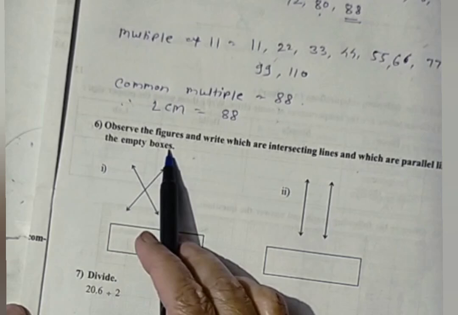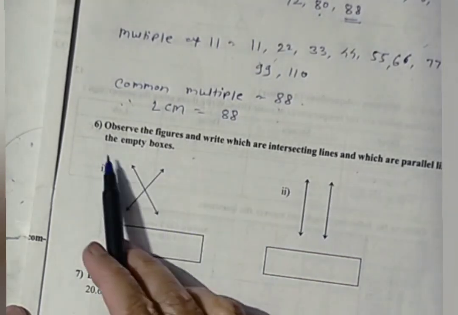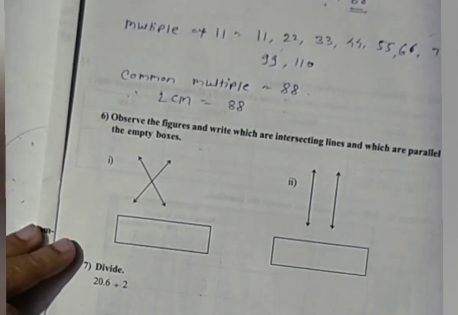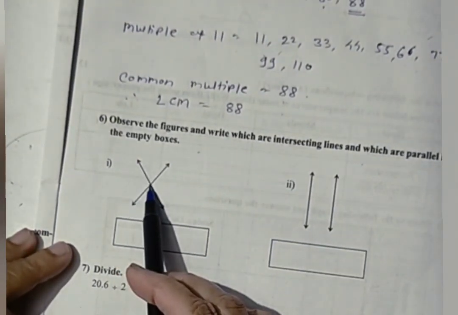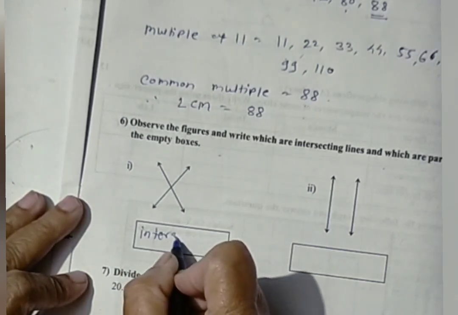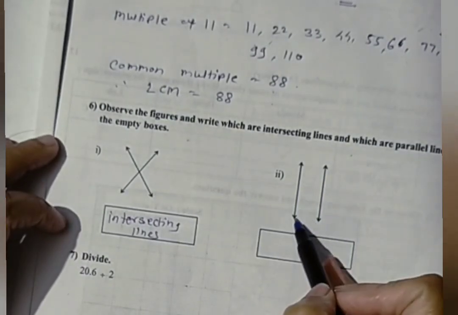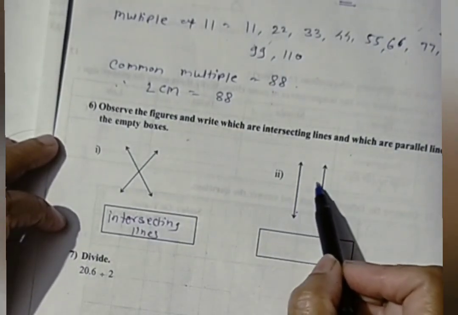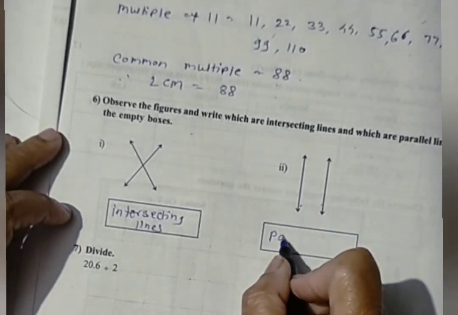6. Observe the figures and write which are the intersecting lines and which are the parallel lines in the empty boxes. These lines intersect at this point. So these are the intersecting lines. And these are the parallel lines. The distance between two lines is the same everywhere. So these are the parallel lines.